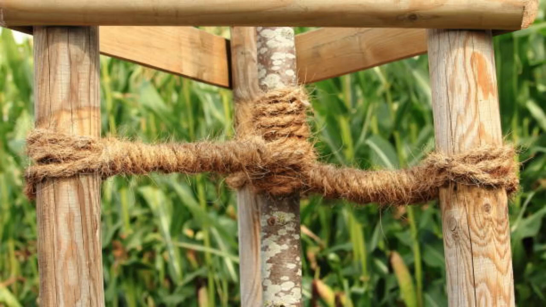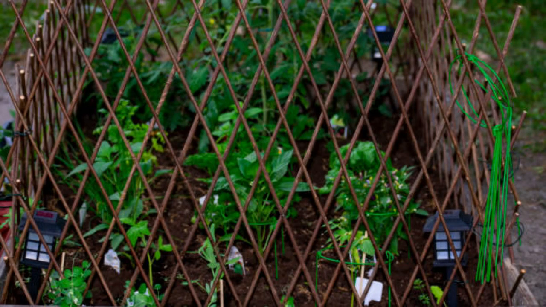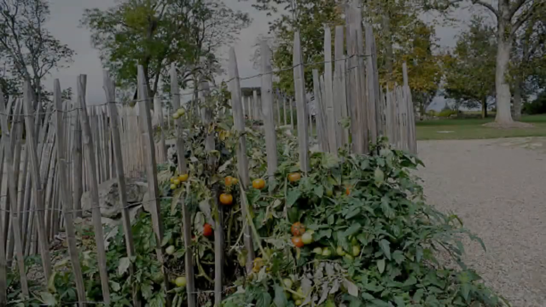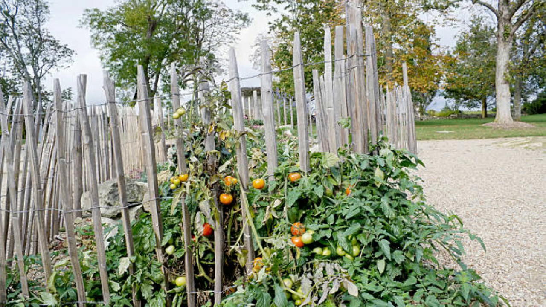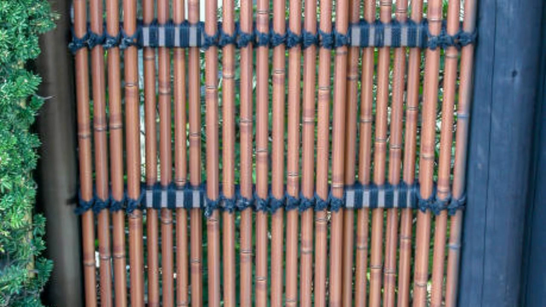Ornamental and decorative trellises. Ornamental trellises often feature intricate designs and embellishments, such as scrollwork, lattice patterns, or archways. These trellises add an elegant touch, making them suitable for formal gardens, courtyards, or as focal points in any landscape.